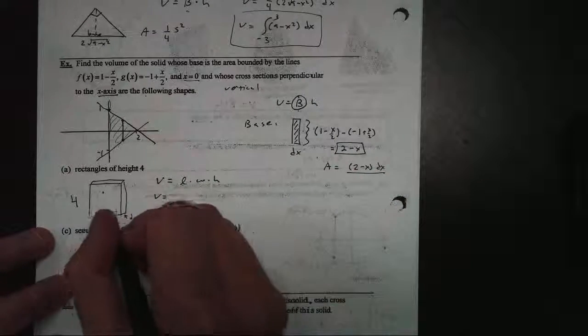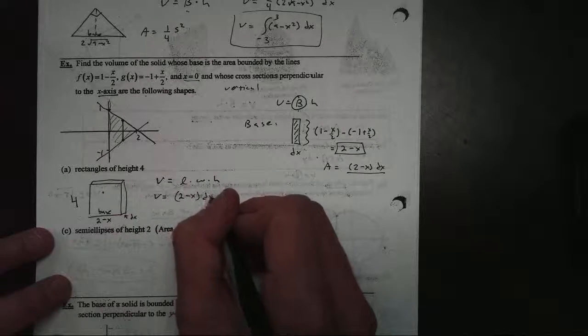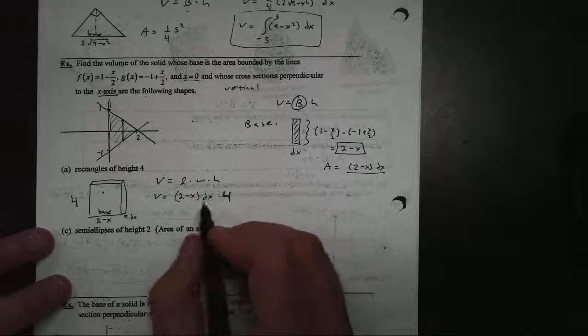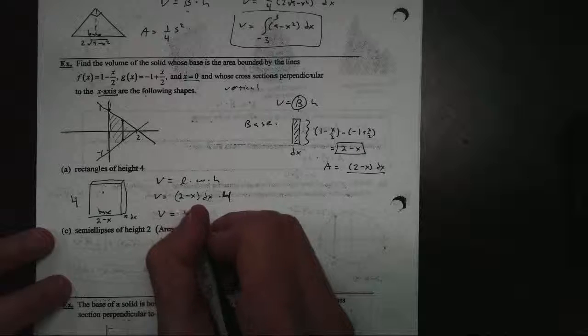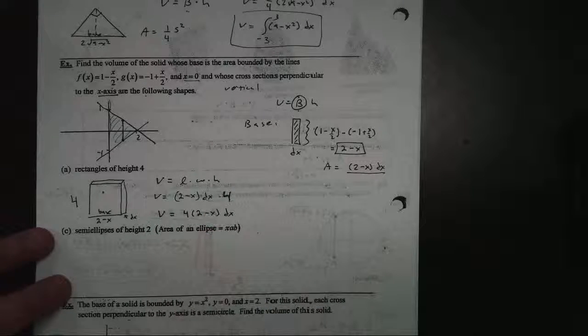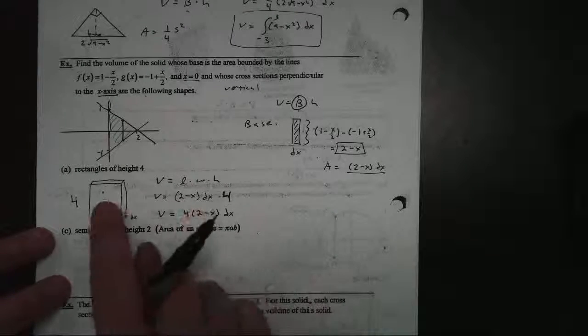I plug it all in. The length, let's say, is 2 minus x. The width, dx, the height is 4. And it's okay to write it that way. We just don't like it. We just like the dx on the other side. So I rewrite it, and I get 4 times 2 minus x dx. Commutative property in action. Now that's the volume of my one rectangle.